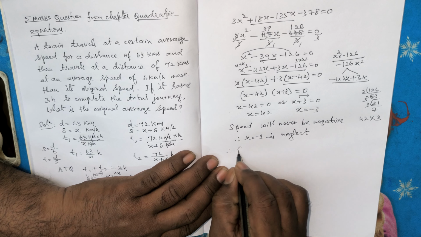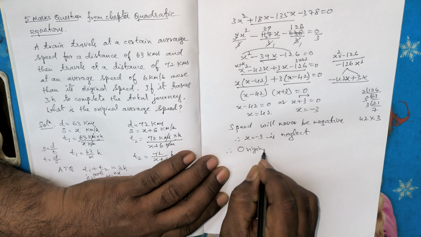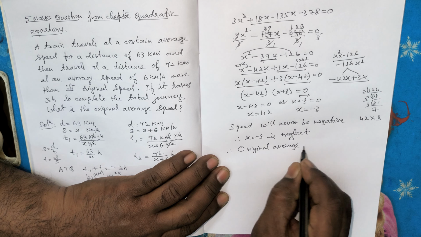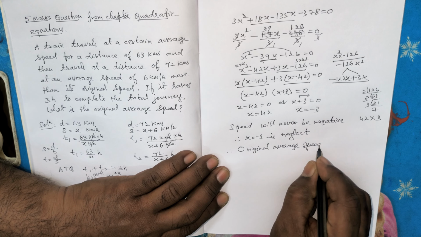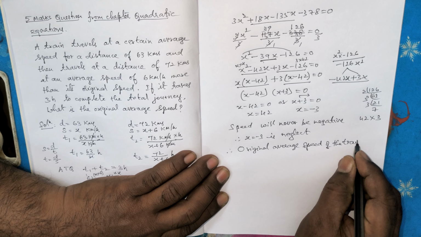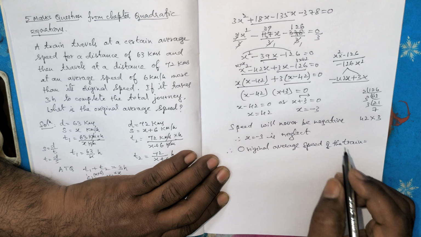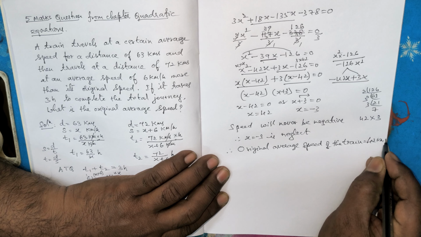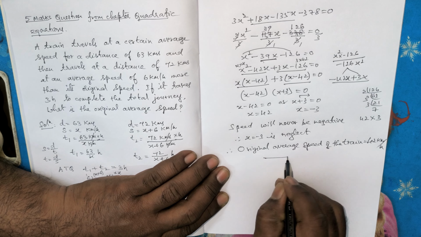So, therefore, the original average speed of the train is equal to, positive value is 42. So, 42 kilometer per hour.